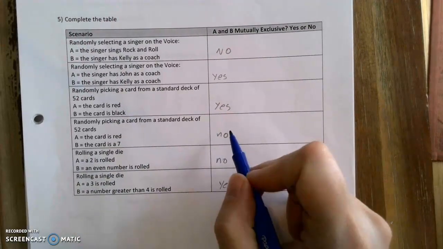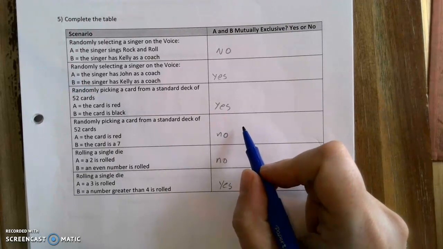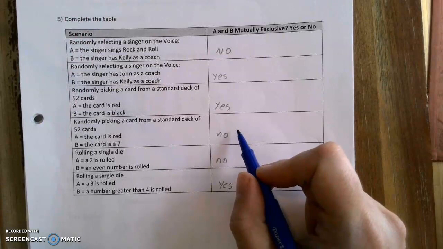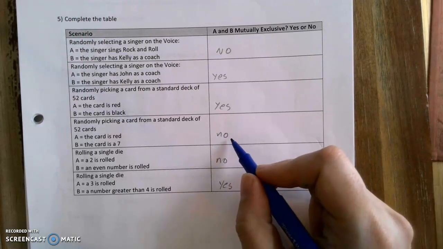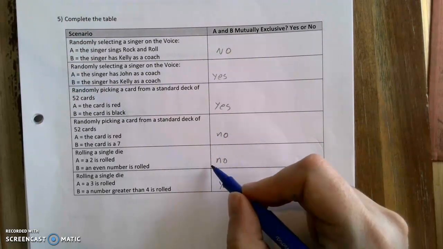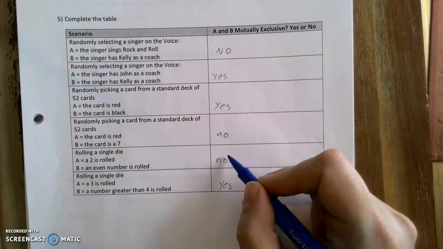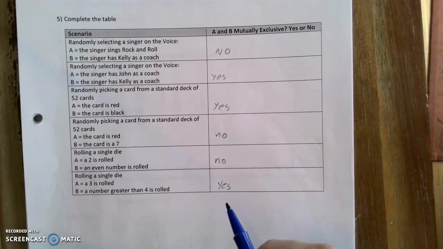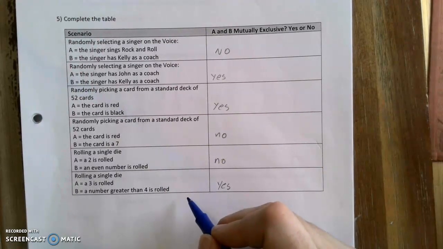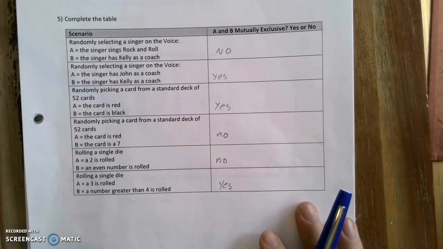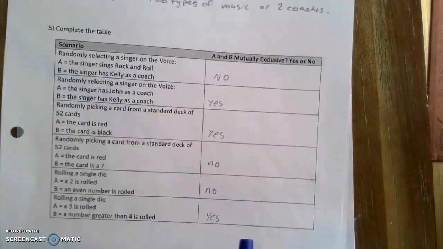Okay. Same looking at a deck of cards here. The card is red and a 7. Well, there is a 7 that's red. There's more than one. So no, those aren't mutually exclusive. Rolling a die, the 2 is rolled and an even. Well, 2 is even. So again, not mutually exclusive. And finally, a 3 is rolled and a number greater than 4. So 3 is not greater than 4. Those two are mutually exclusive categories.